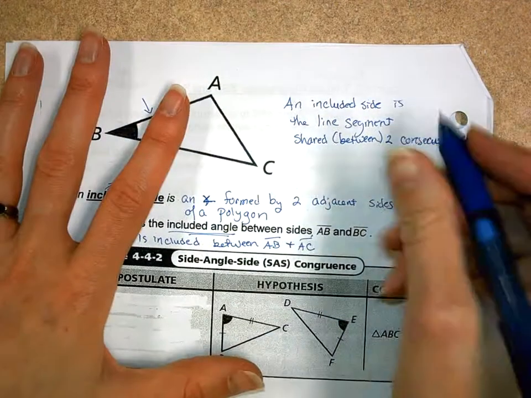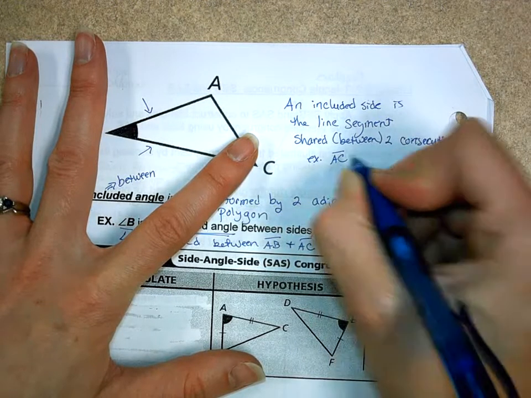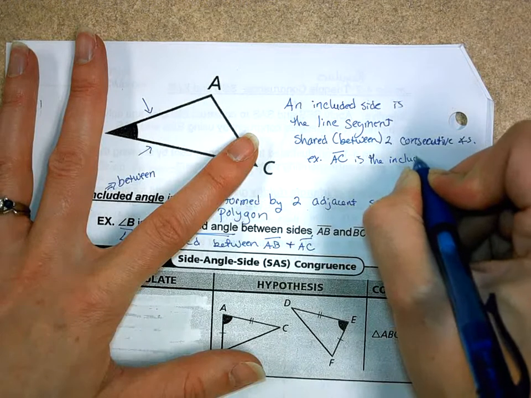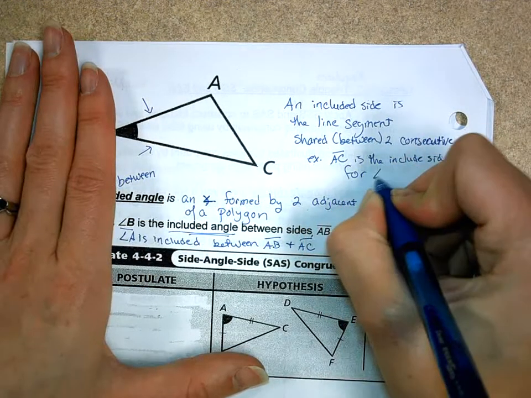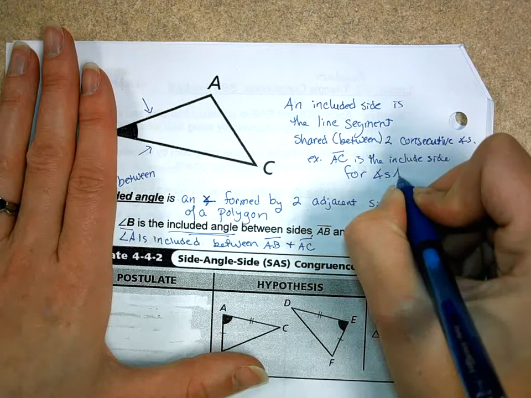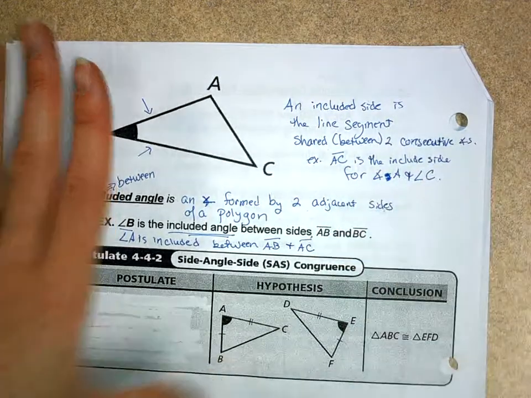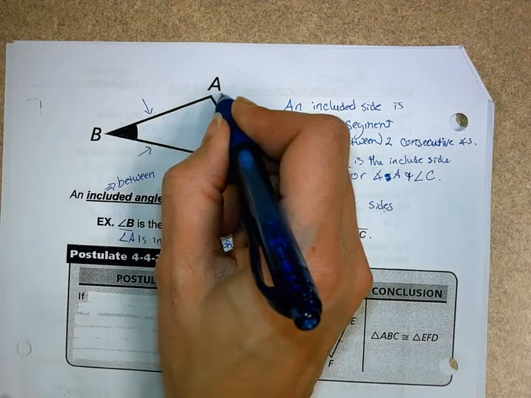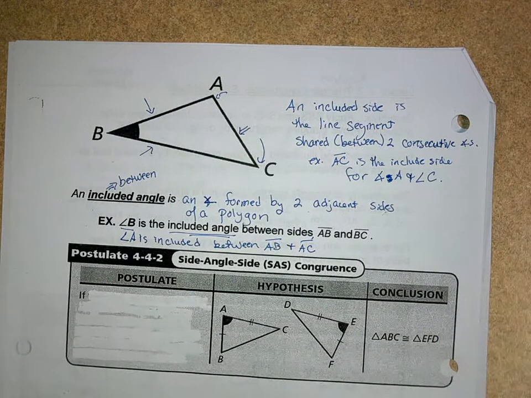So for instance, let me give you an example here. Segment AC is the included side for angle A and angle C. So it helps us go in between. AC is between those two angles. And the reason we have it included is because it helps us with location when we work with these.